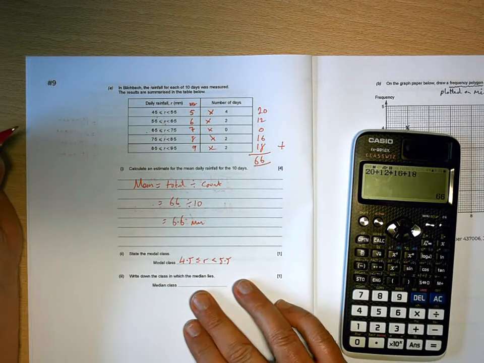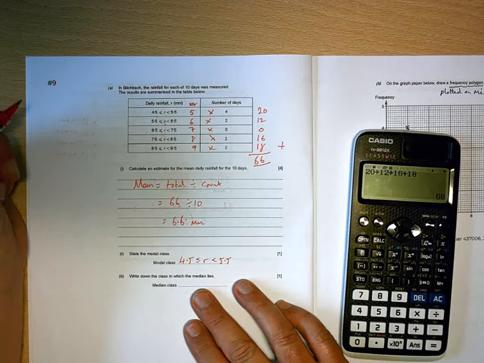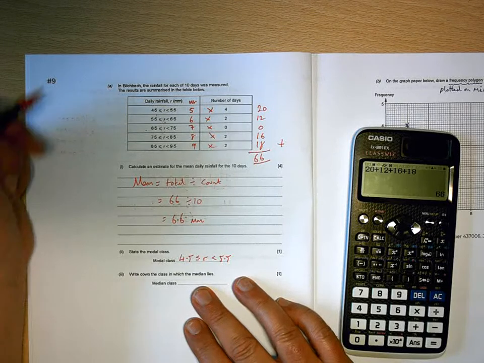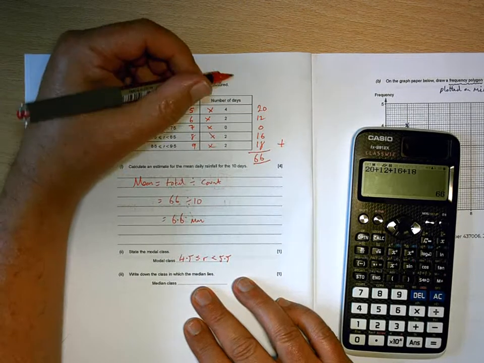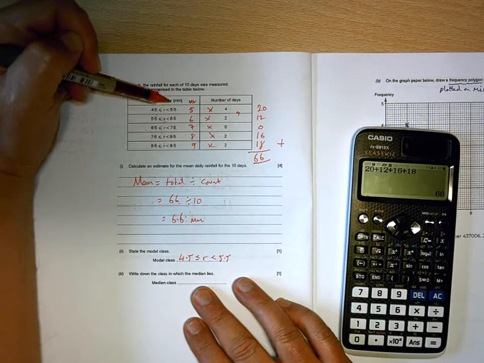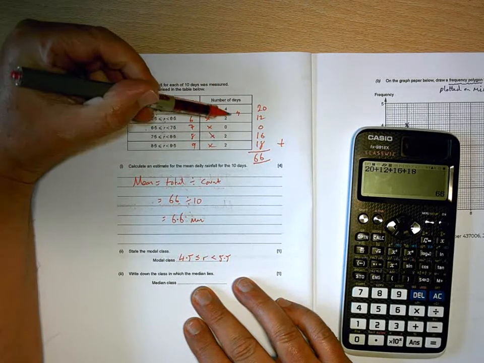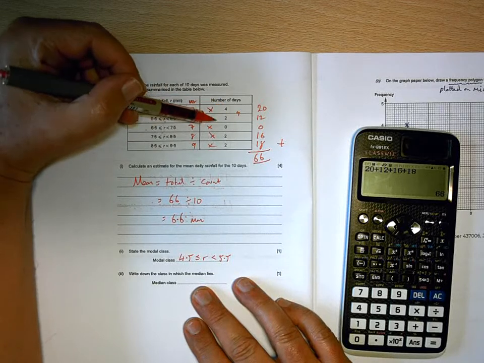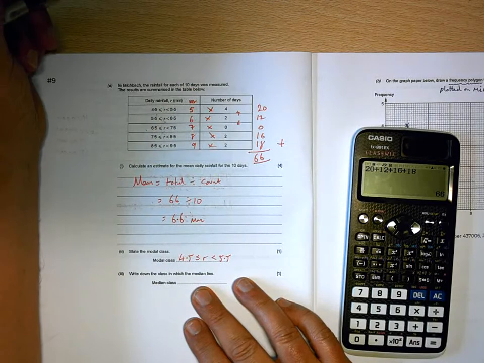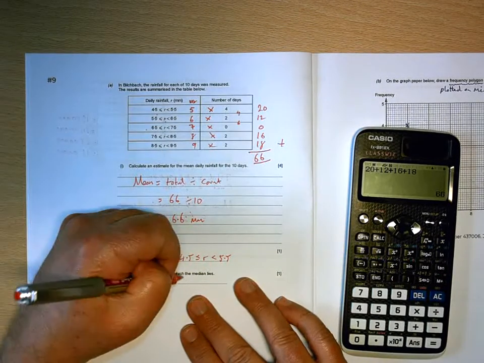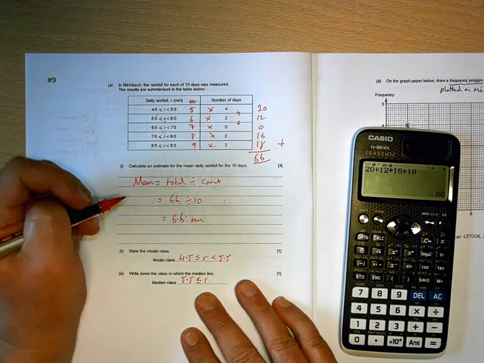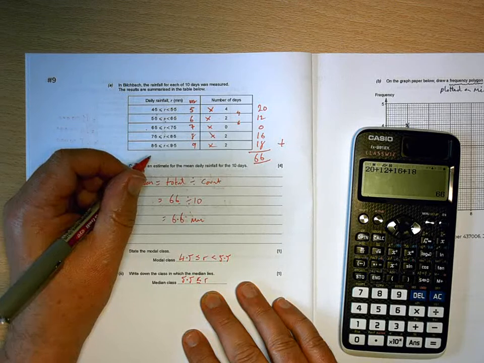Write down the class in which the median lies. So it's 10 days. I'm looking for the group which has the fifth in. These are in order, so by the time I've come to the bottom of the lowest class, I've covered 4 days, and then the fifth day is in the second group, because by the time I get to the end of that, I'm at 6. So the median is 5.5 is less than or equal to R, which is less than 6.5.